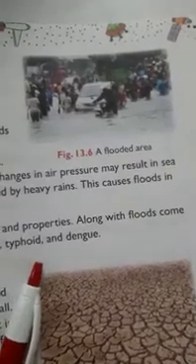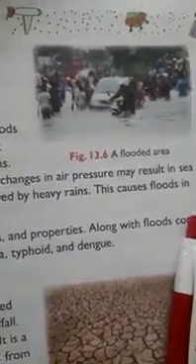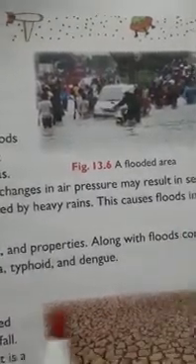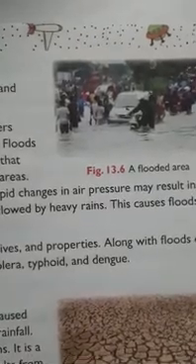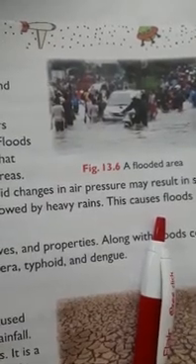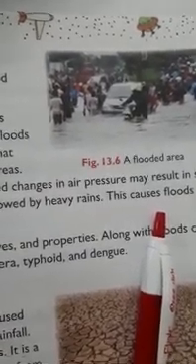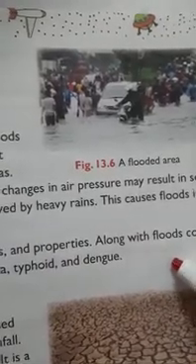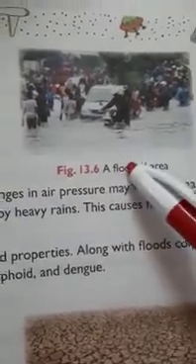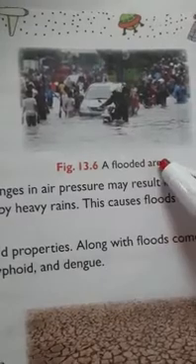So, heavy and continuous rainfall makes the rivers overflow. So, how do the rivers overflow? Because of continuous rainfall, heavy rainfall, which makes the rivers overflow, that causes floods in nearby areas. Floods can also be caused by the collapse of a dam that makes the excess water flow into adjoining areas. So, flood also can happen because of the collapse of a dam. From here also the water enters the cities, which can wash away, which can destroy the city. Okay.